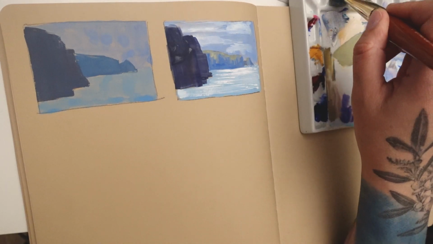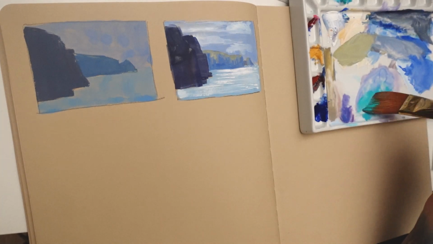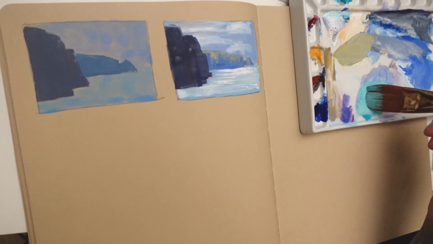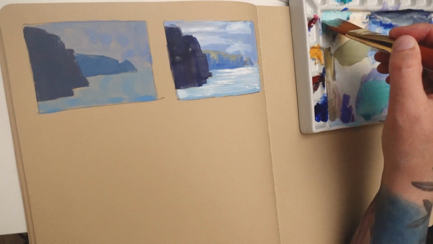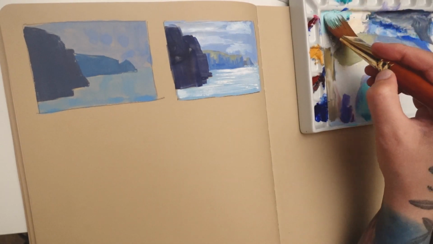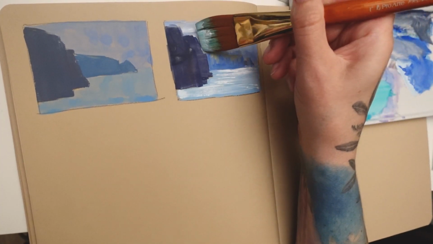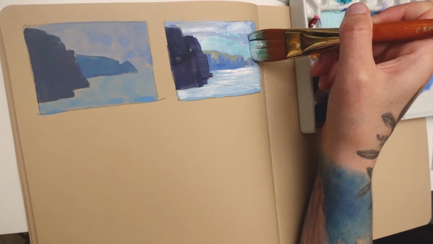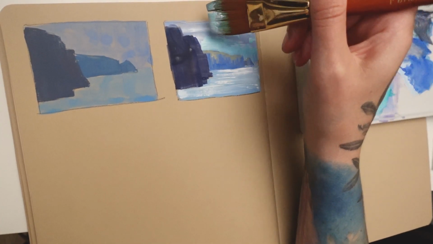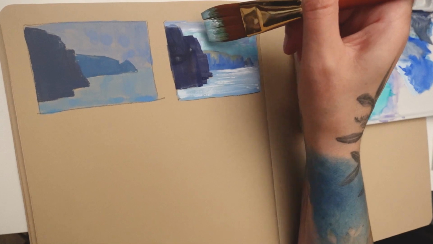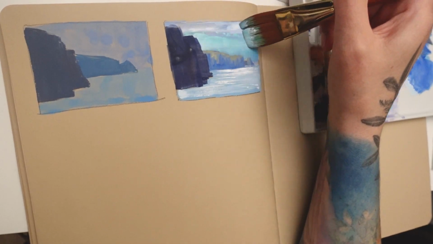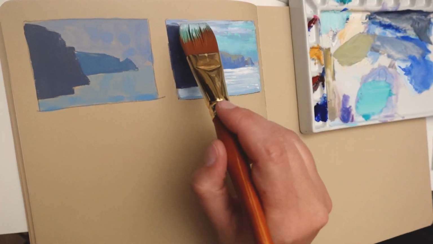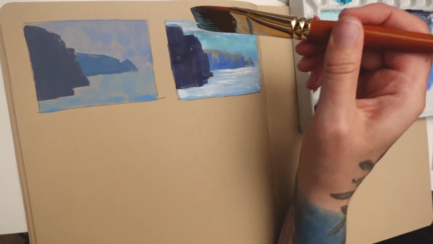The sky needs, now that I have some of the land in, I can see the sky is not a bright blue sky as it should be. So I'm going to get my cobalt turquoise light and white, and I'm going to block in the sky. No, I don't care about streaks. I don't care about any of that. It's literally just about the shape at the moment.